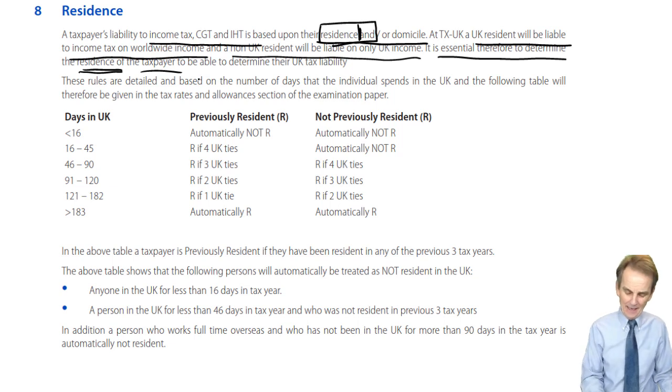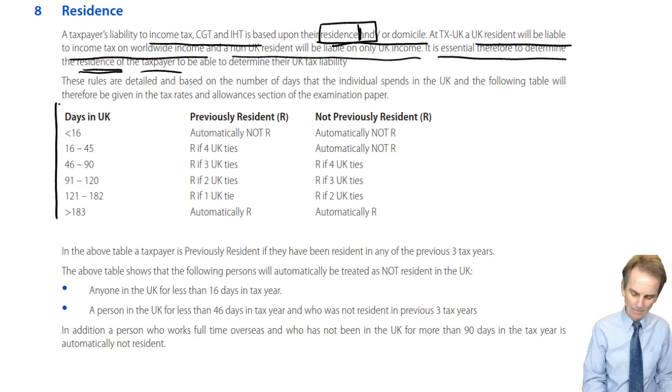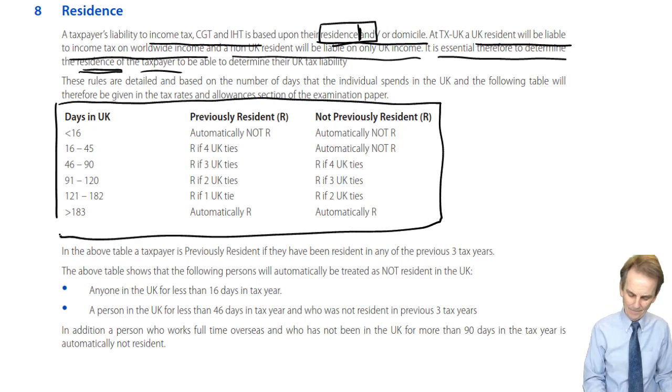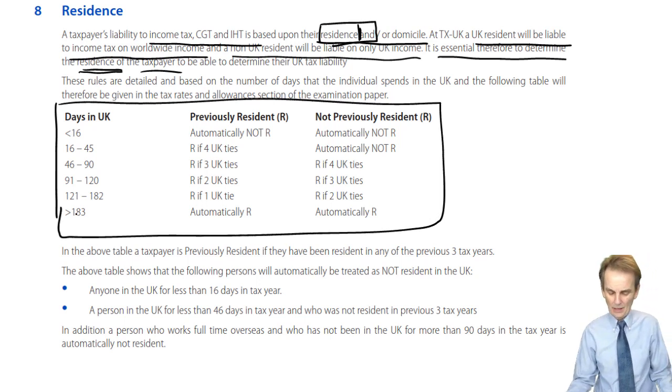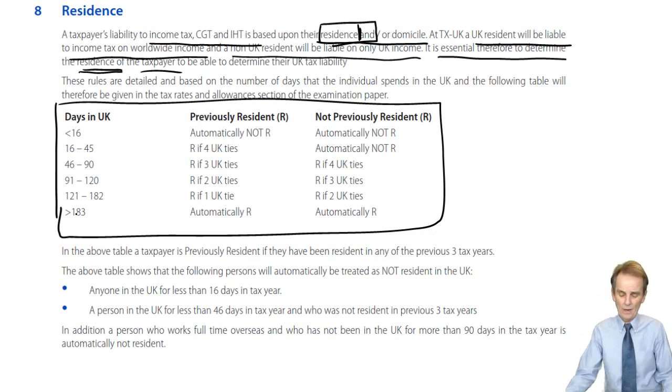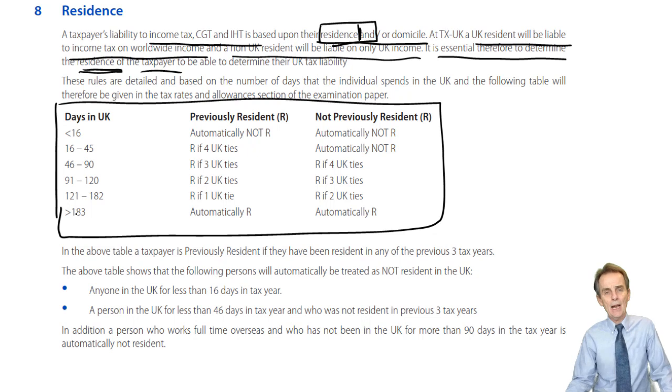Now then, here is a table that, thankfully, in that form is provided to you again on your rates and allowances. Thank goodness. That is not something that you would wish to have to learn. And what we've now got to do is to understand how do we apply that to determine whether or not the taxpayer is or is not UK resident.